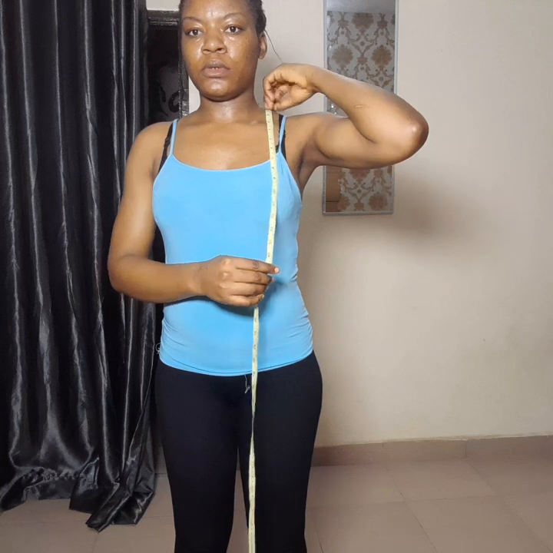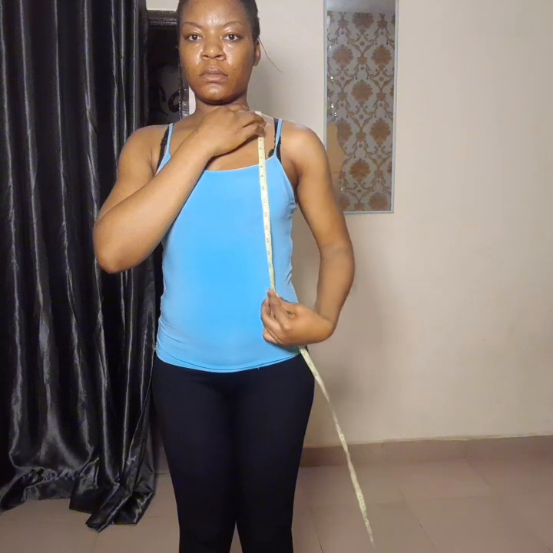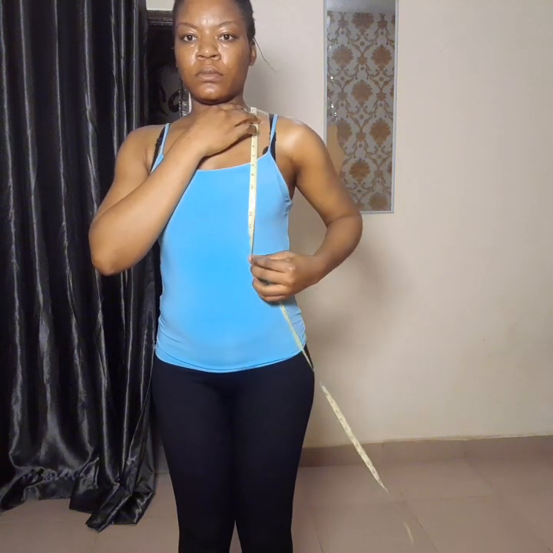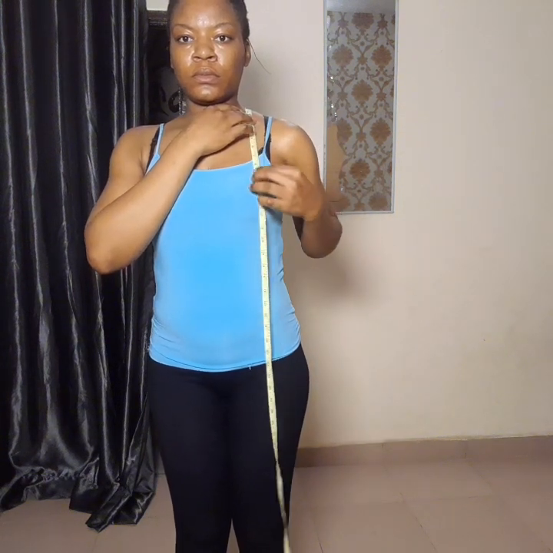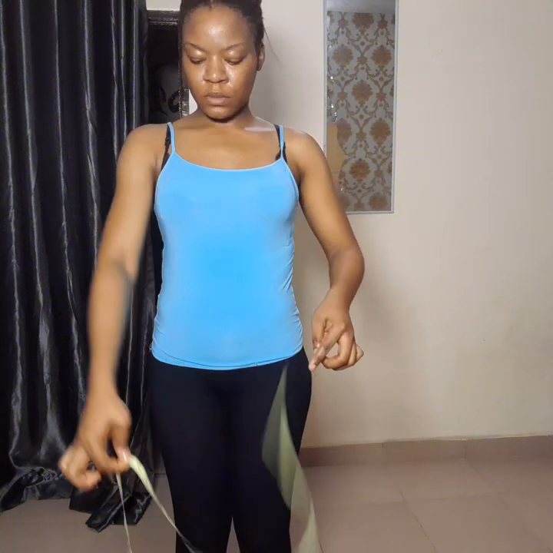What you need to do is to place your tape rule on your shoulder to the curviest part of your hip. As you can see, make sure it passes across your bust to the curviest part of your hip. And then you need to do this while in front of a mirror so you can easily see where your hip curve is, and then you take your reading.